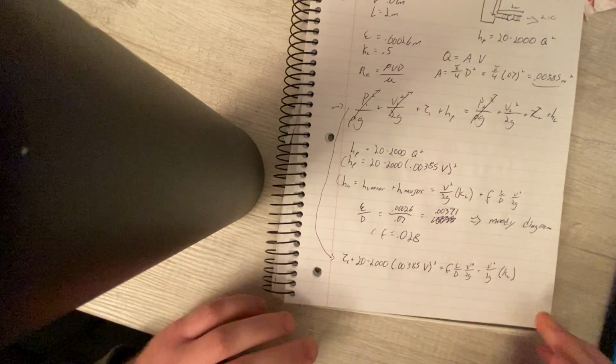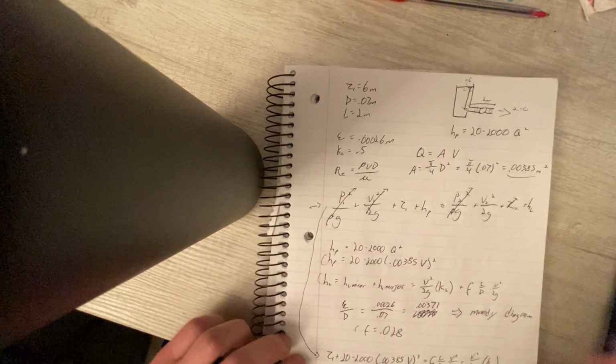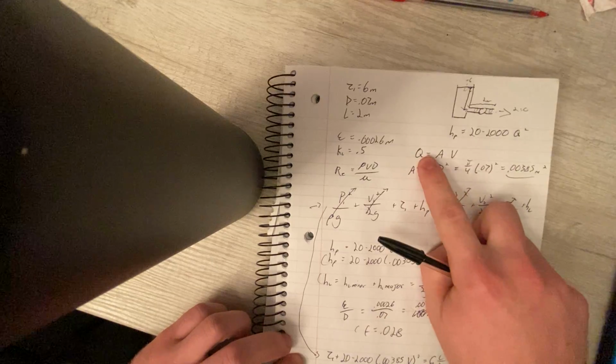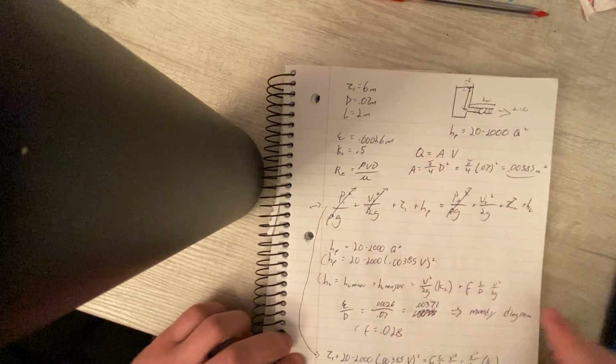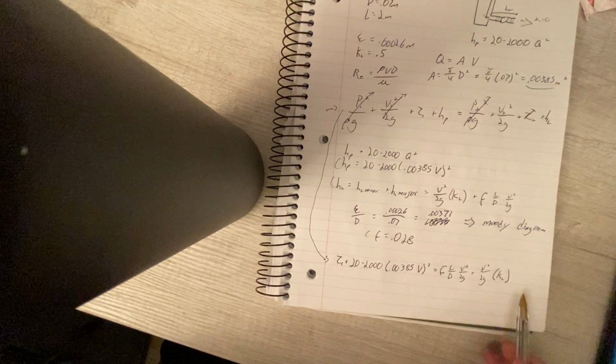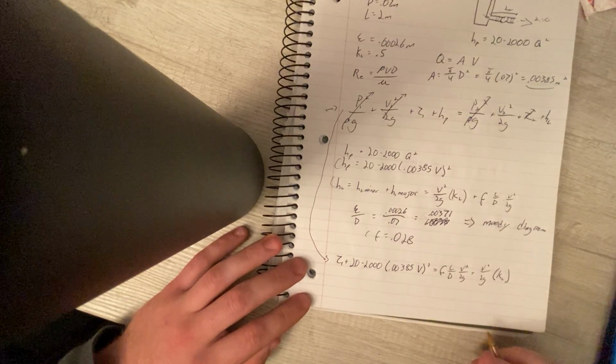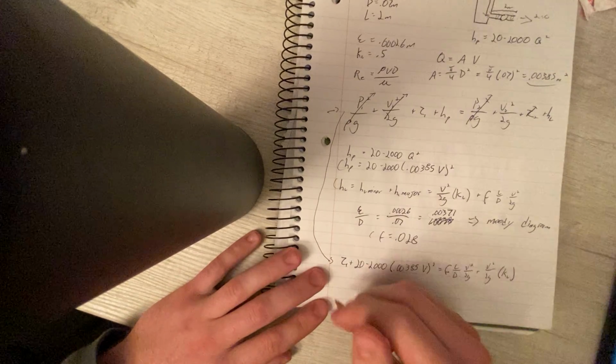So we pretty much have everything here except the velocity, which is what we're still looking for in this equation to find the volumetric flow rate. So once we plug everything in, I'll plug everything in quick.